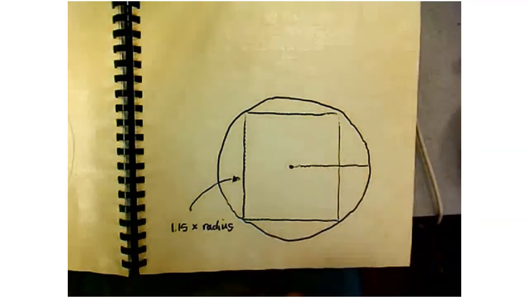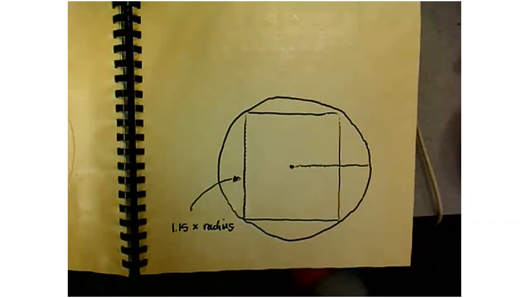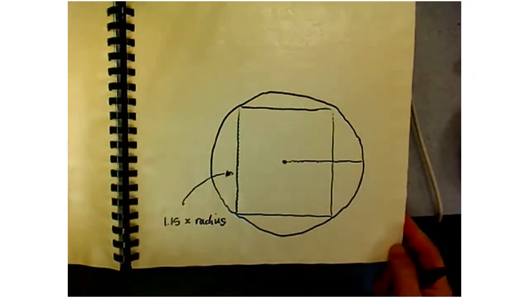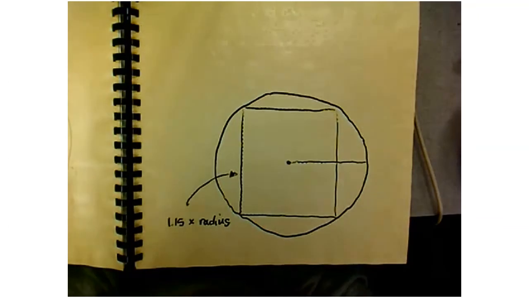It says the strongest rectangular beam that can be cut from a circular log is one whose width is 1.15 times the radius of the log. What is the width of the strongest beam that could be cut from a log 6 inches in diameter?